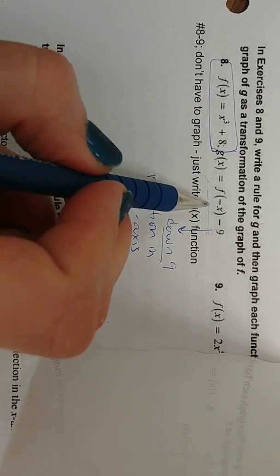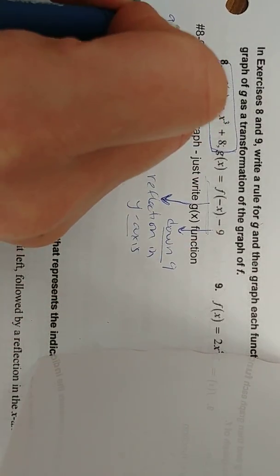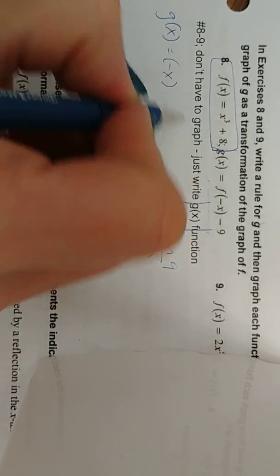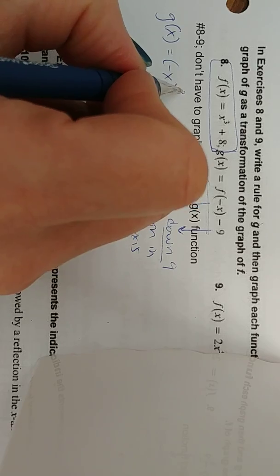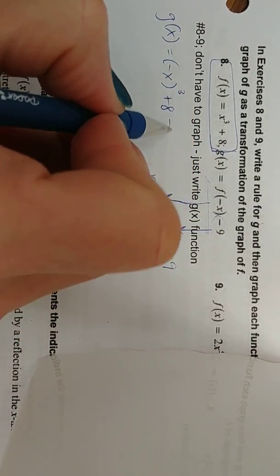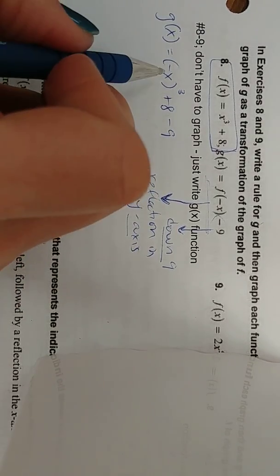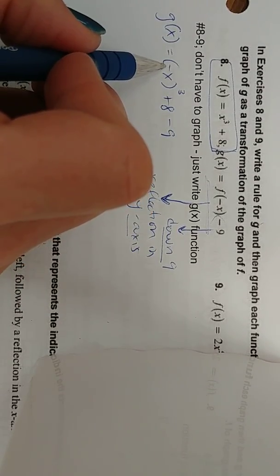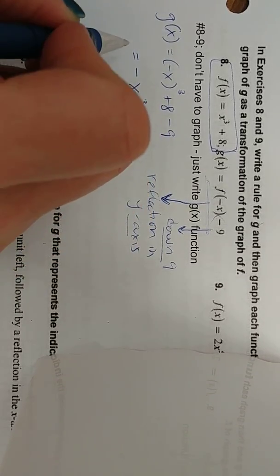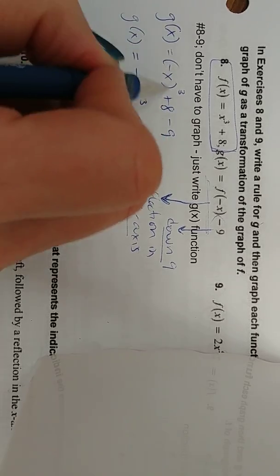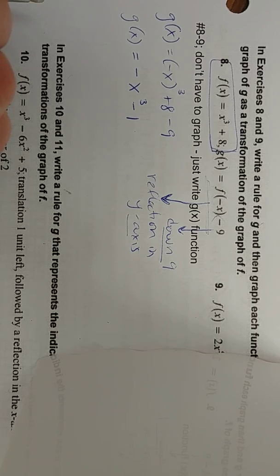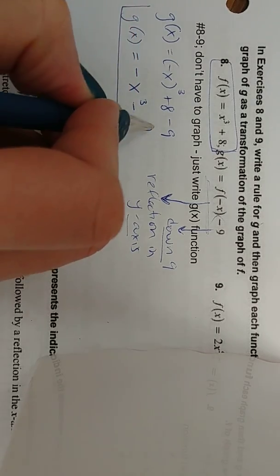But to actually write the function, I need to make those happen. So my g of x function is going to be, instead of x being cubed, negative x cubed, because again, this says replace x with negative x, cubed plus 8. And then this existing function, I'm going to subtract 9 from. Now I just have to clean that up. So I want to simplify this if possible. Negative x to the third power is going to retain its negativity. So negative x cubed, in other words, this doesn't matter, plus 8 minus 9 simplifies to -1. And that is g of x.